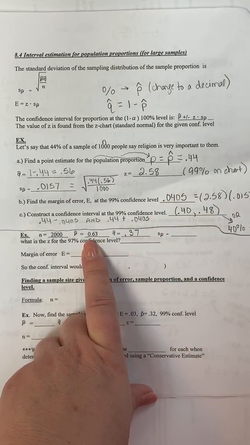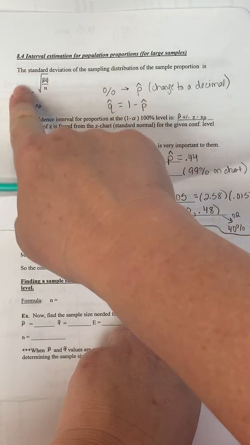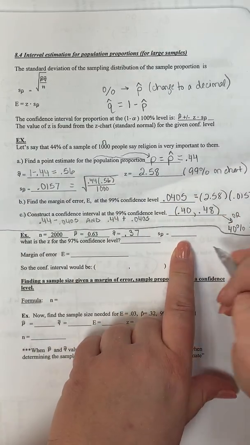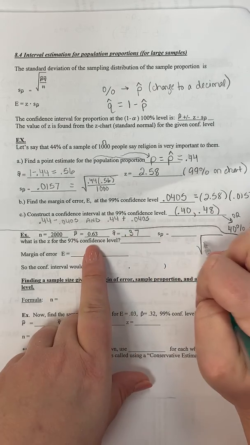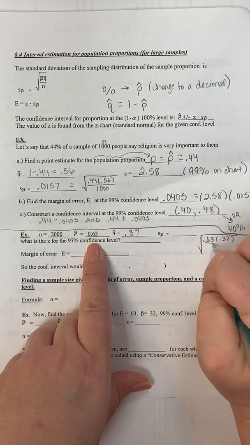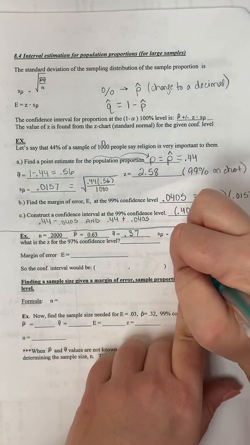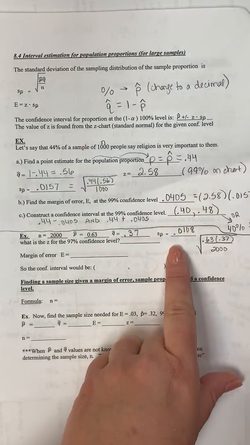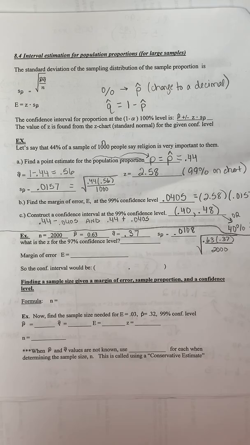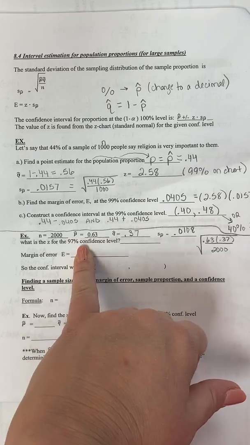So 0.37. Now we do have to do some calculations here for S of P hat. Remember, it's this formula up here. It's that first step in our proportion that we're looking for. So I'm going to have 0.63 times 0.37 all over 2,000. I get that answer. I take the square root. And my S of p hat is 0.0108.